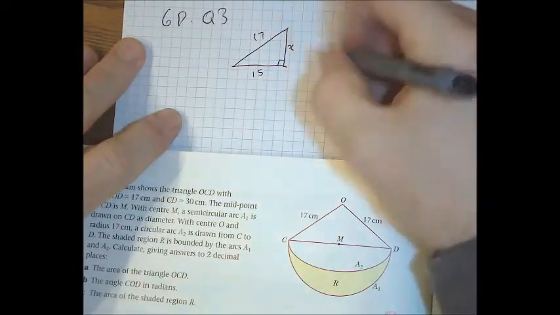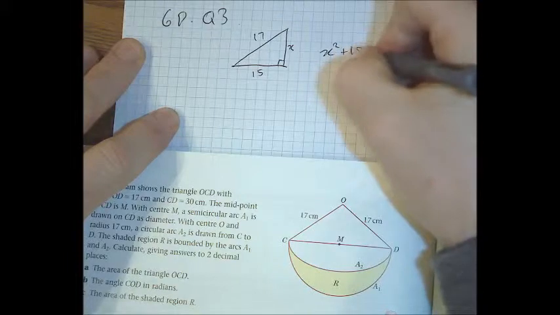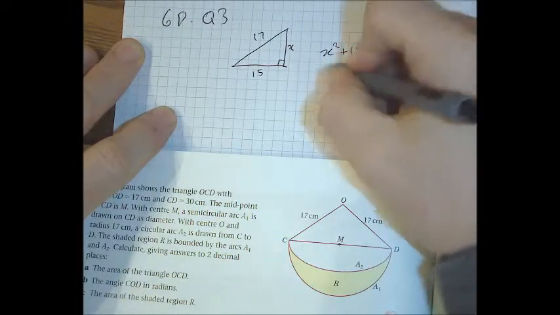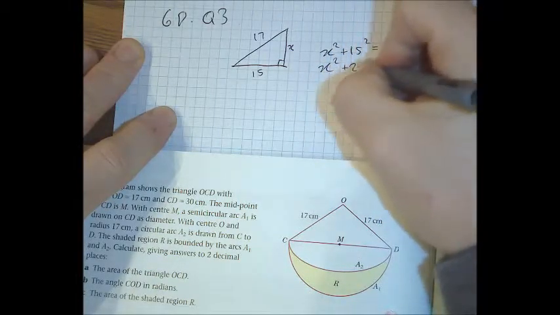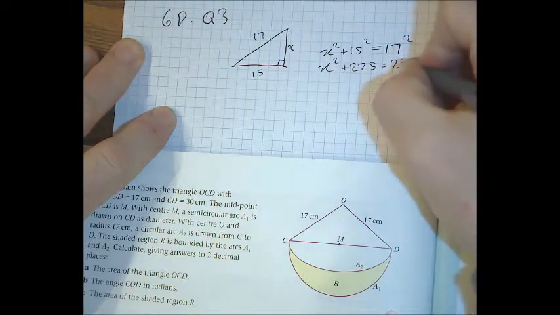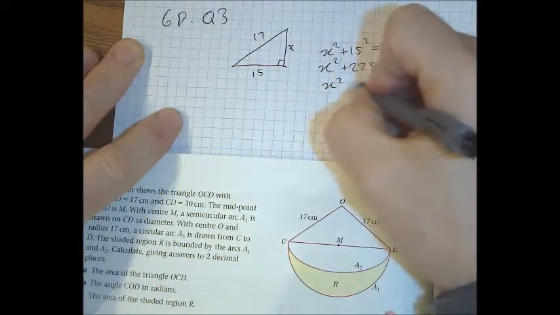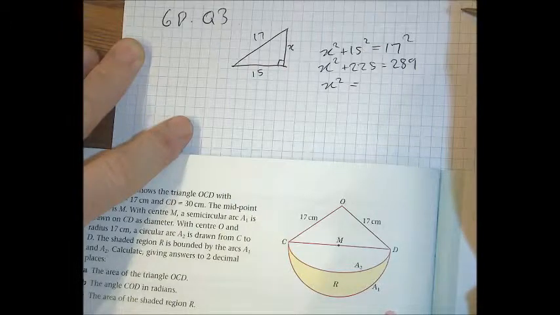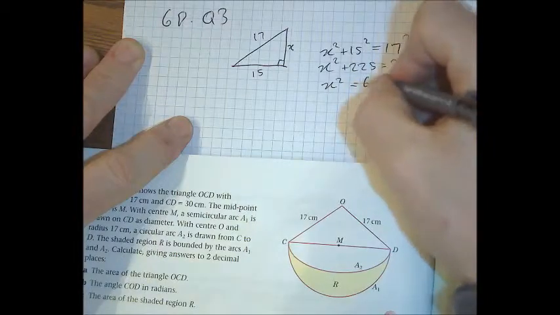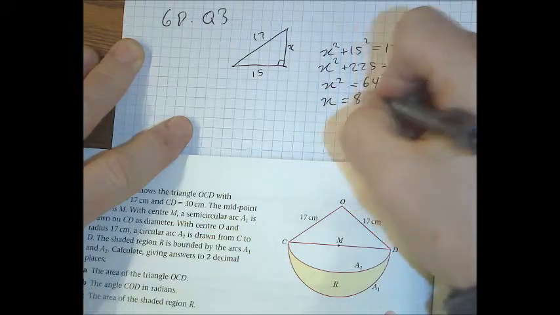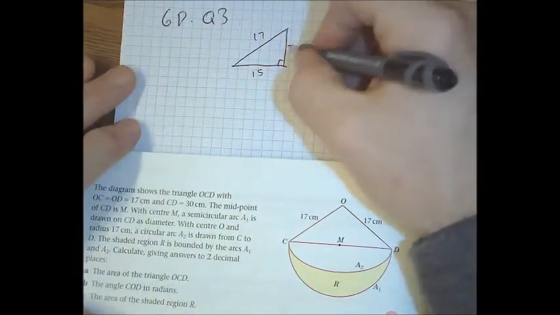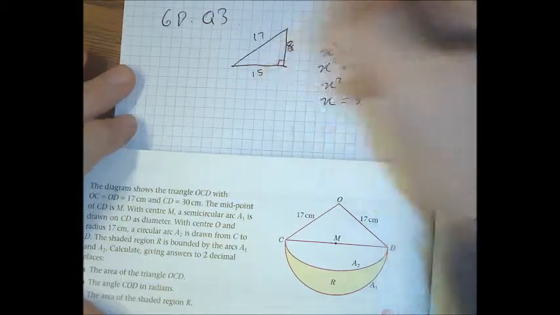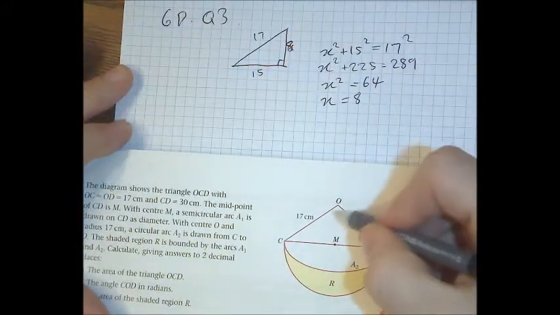So x squared plus 15 squared equals 17 squared. x squared plus 225 equals 289. x squared therefore equals 64. Gee, that came out nice. Therefore x equals 8. So I don't need x anymore. I can just treat that as an 8. So basically I've discovered that is an 8 there.